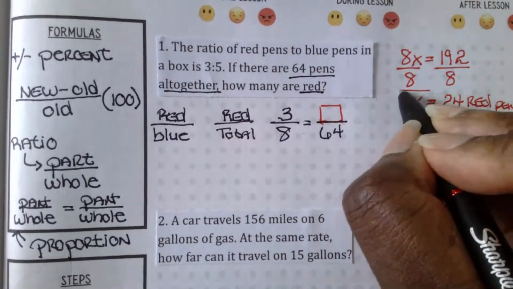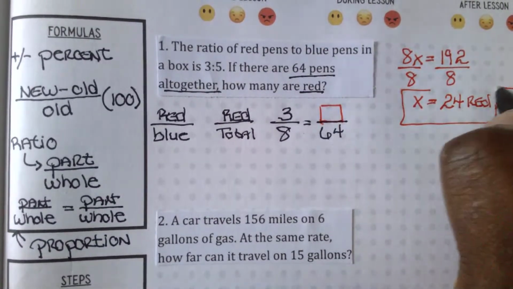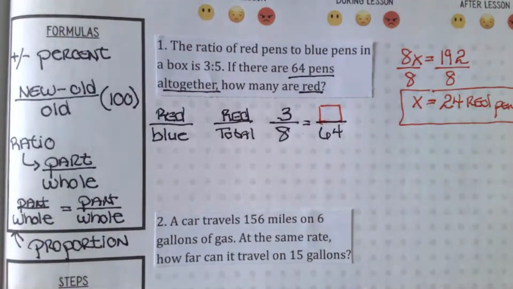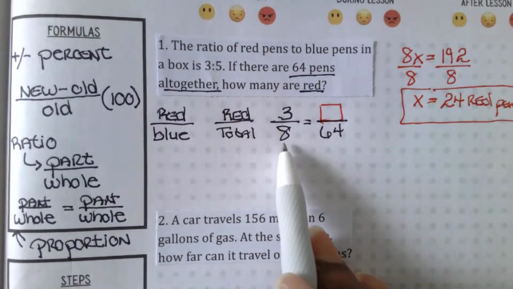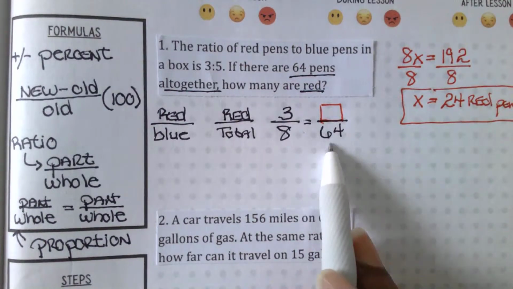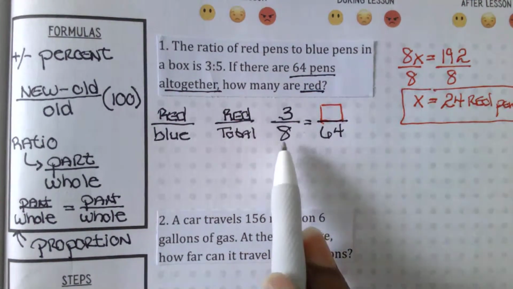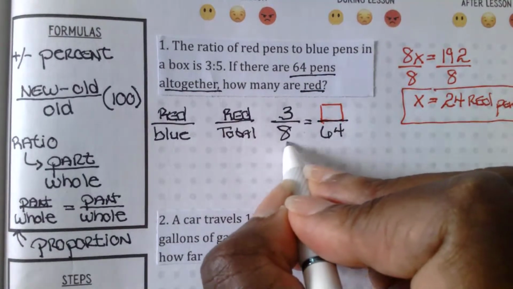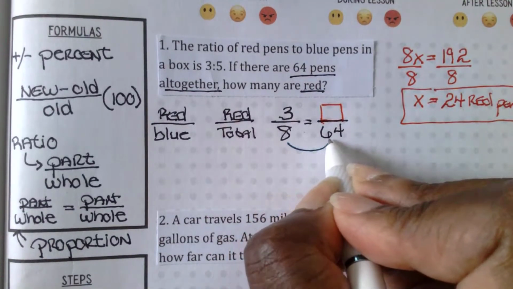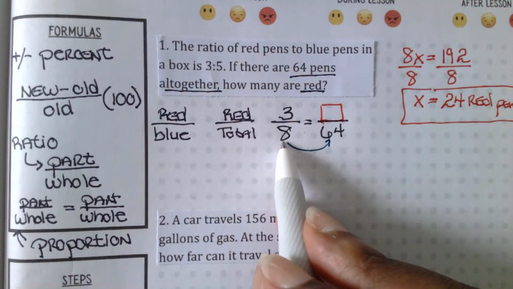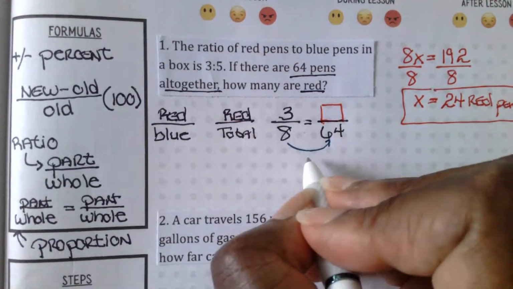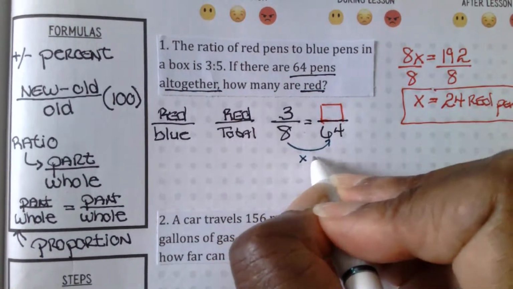And like I said, this is one way of doing it. Another way is to look at the two ratios themselves. Okay, so this is a second way. So another way, I want to look at 8 going into 64. How can I change 8 to a 64? Well, that's multiplied by 8.